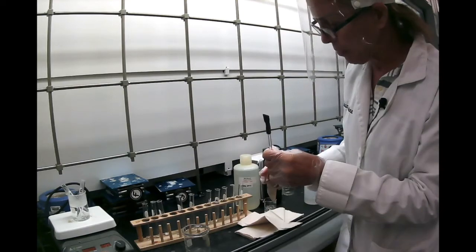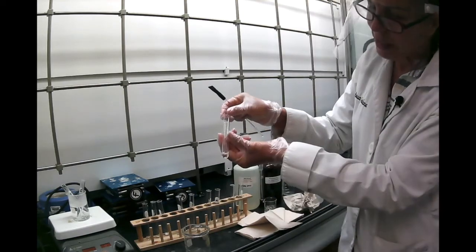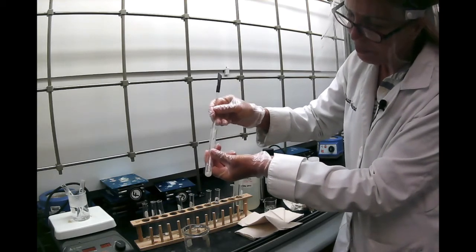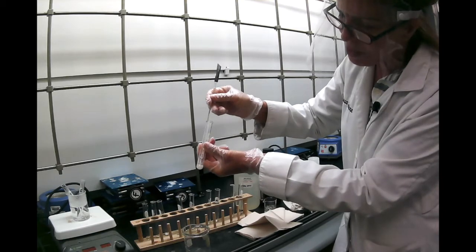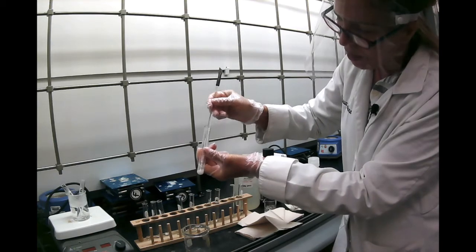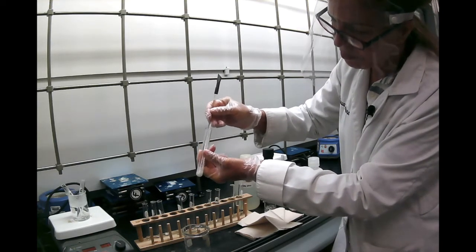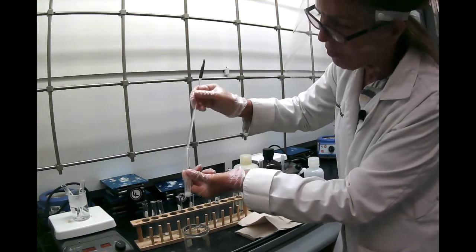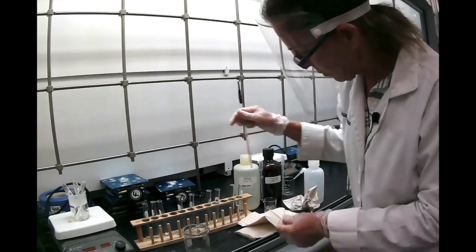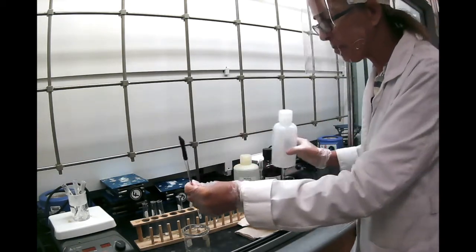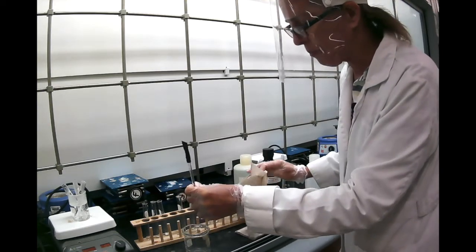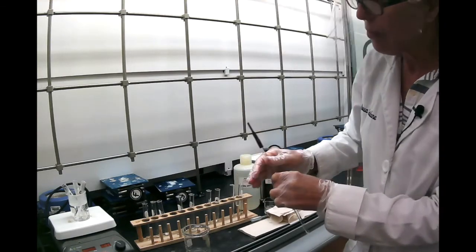Then the last sample is acetanilide right here. We're going to try to dissolve it the same way. It's obvious it doesn't look like it's dissolving. And if it doesn't dissolve, you put it in hot water and wait. So we're going to wait a little bit and stir again each of them in the hot water.